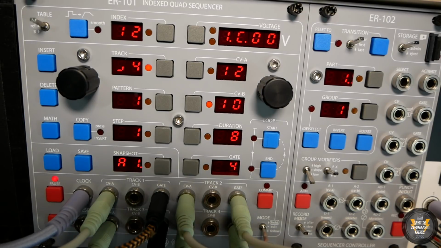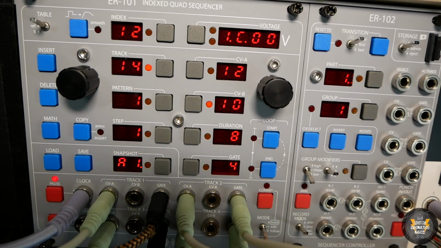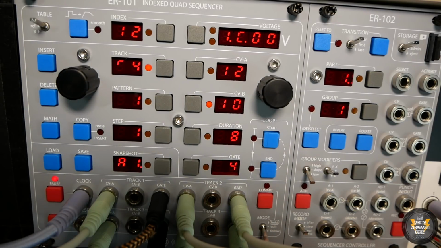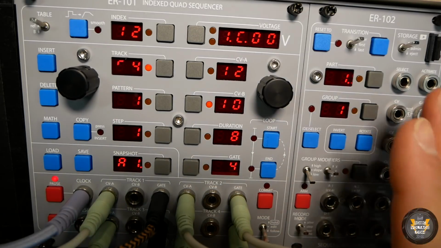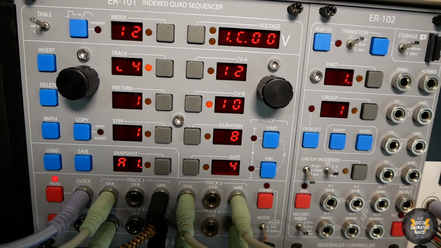Of course we know from part 1, these tracks don't have to have the same number of patterns. This could be 1 pattern, this could be 43, this could have 7 patterns, and this could have 1 pattern, but that pattern is 77 steps long. So you can do all of those things. And we've seen that even without the 102, you can have individual loops per track.